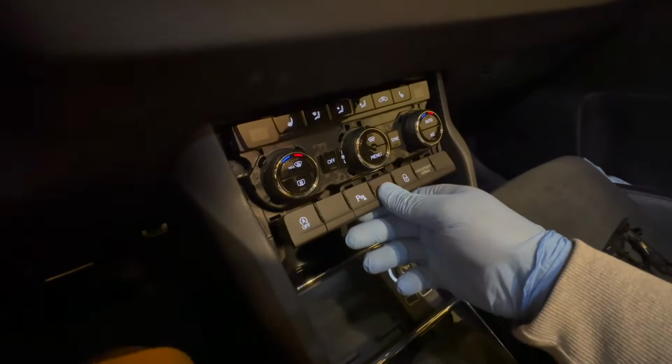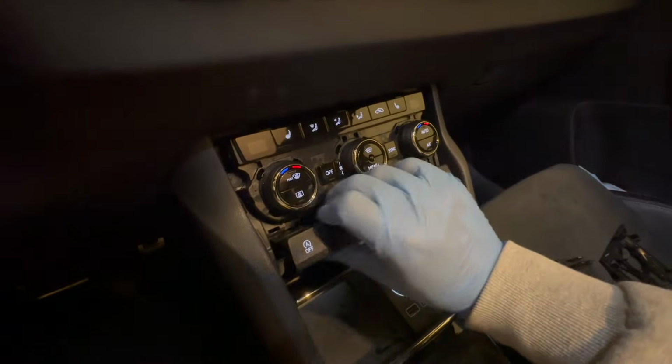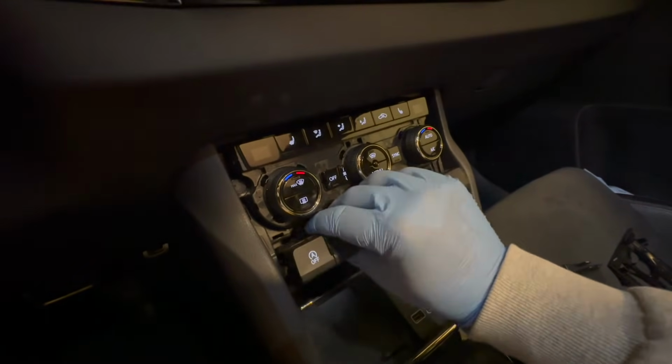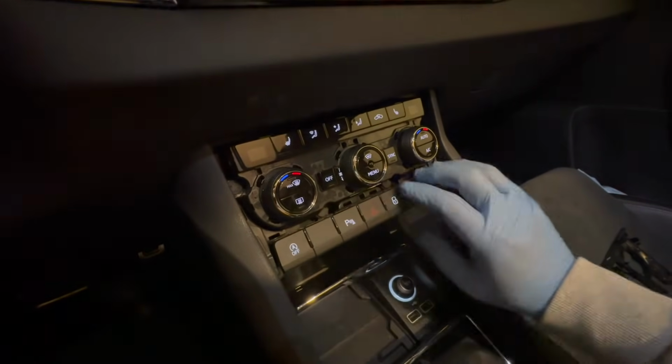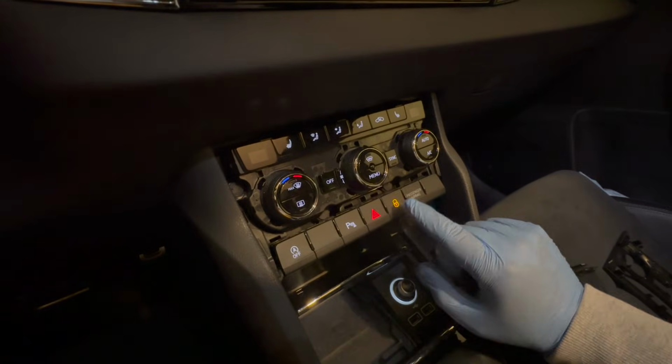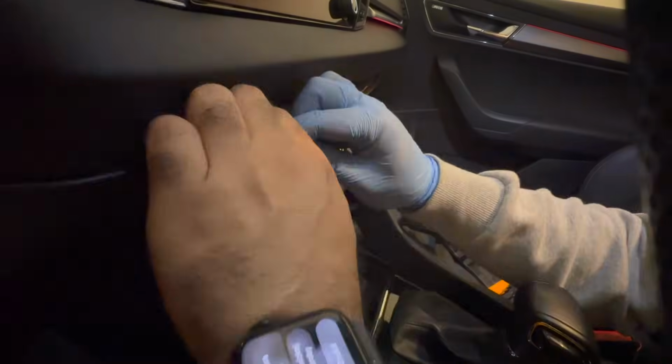Then, you just need to plug the module in between the connectors and install the buttons back to its original position. Check if everything is working and we are good to go to install back all the trim.